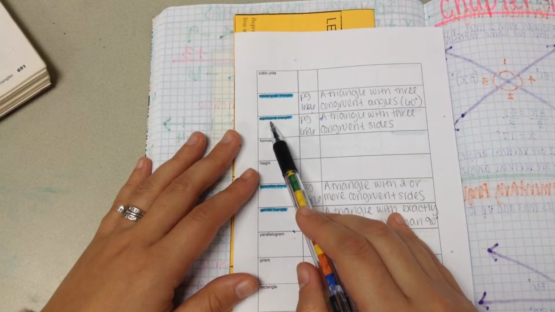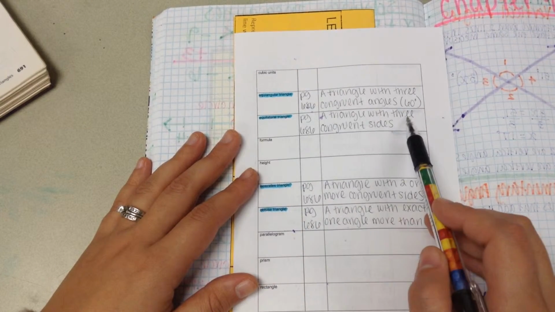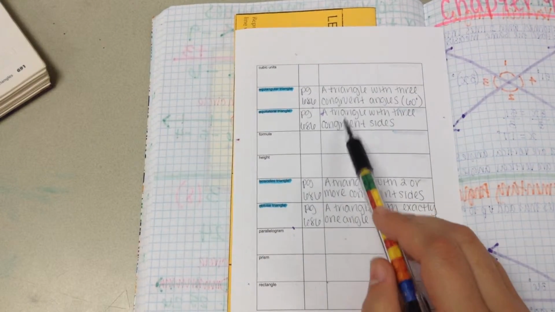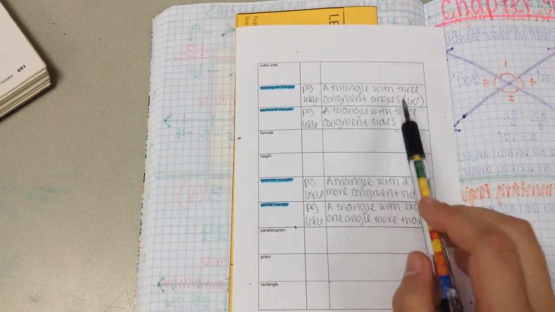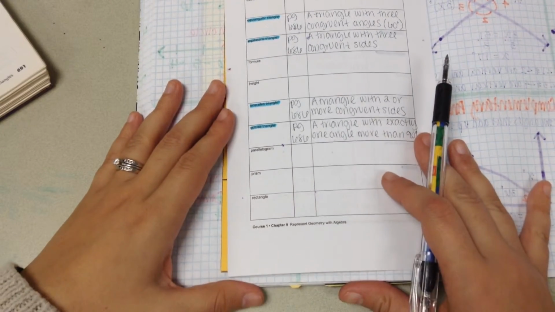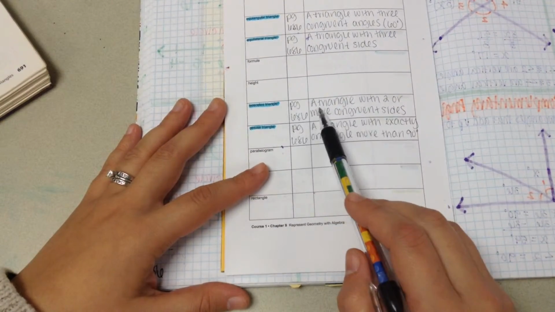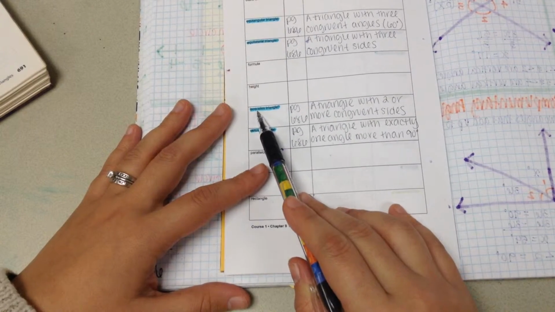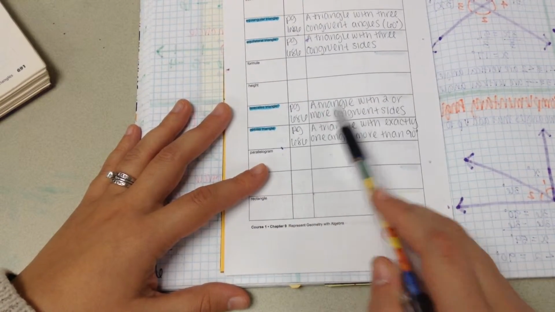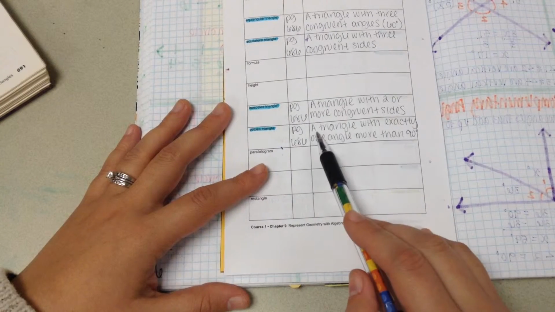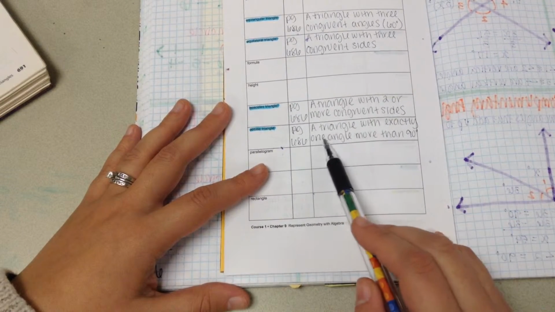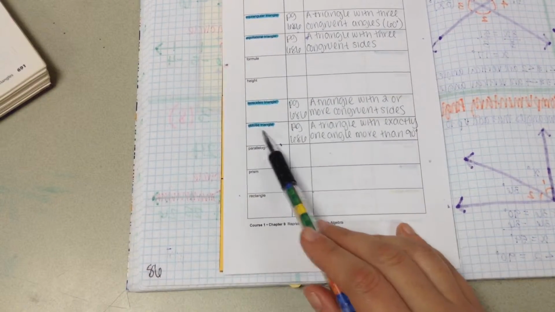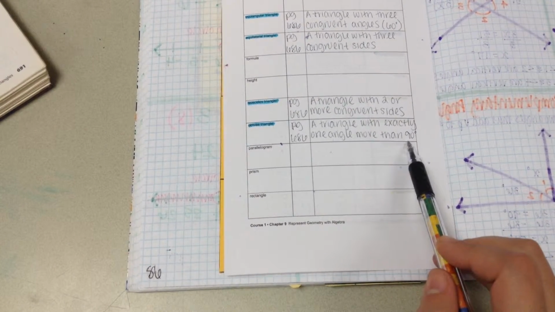And then equilateral, a triangle with 3 congruent sides. Again, congruent means equal. Equal sides, equal angles. Then a triangle with 2 or more congruent sides. That's isosceles. 2 or more. And then we have obtuse, a triangle with exactly 1 angle more than 90 degrees. So obtuse means more than 90 degrees.